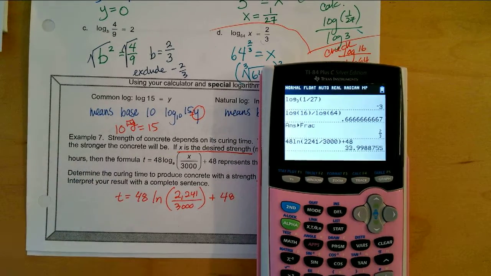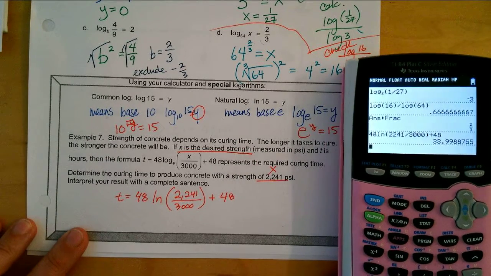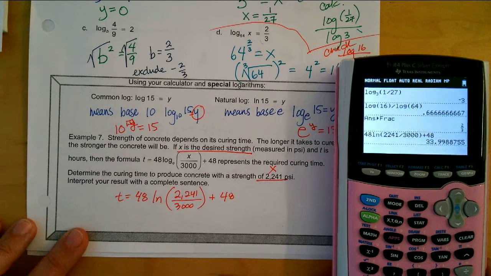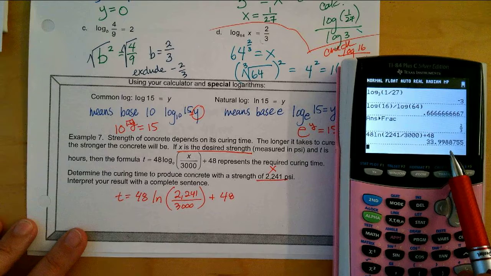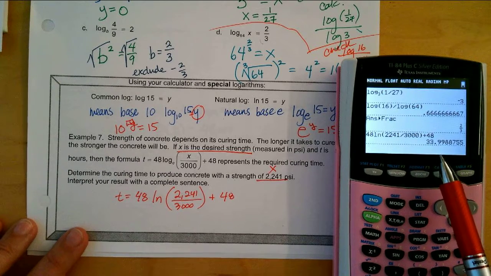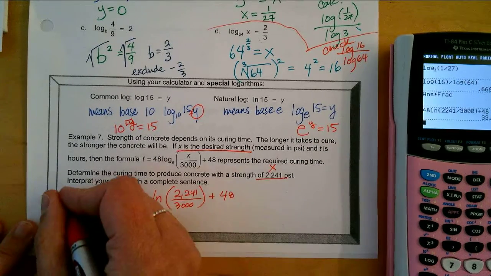So how long does it take to cure before you can walk on that concrete? What would you say? Yeah, 34 hours sounds good. And any way you were going to round, that's going to round up to 34, because I could say round to 2 decimals. You're still rounding up to 34, right? Either way.